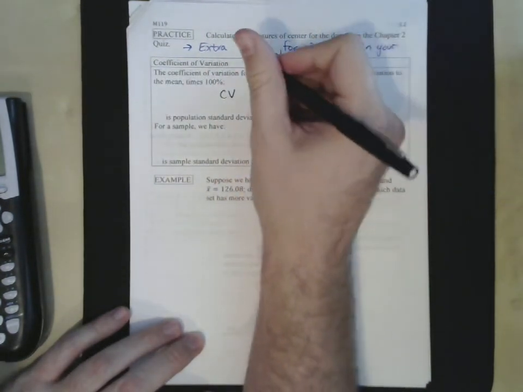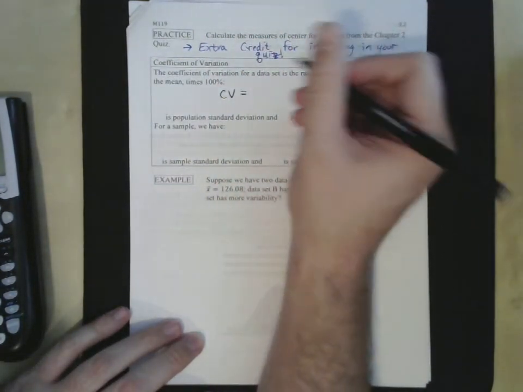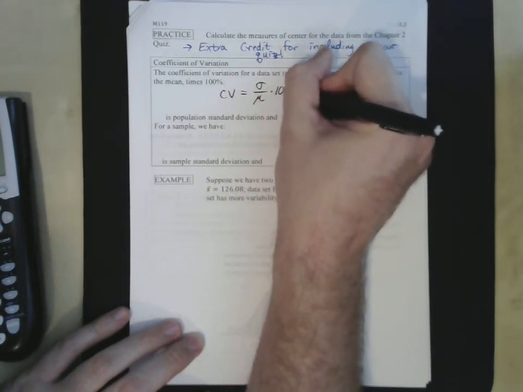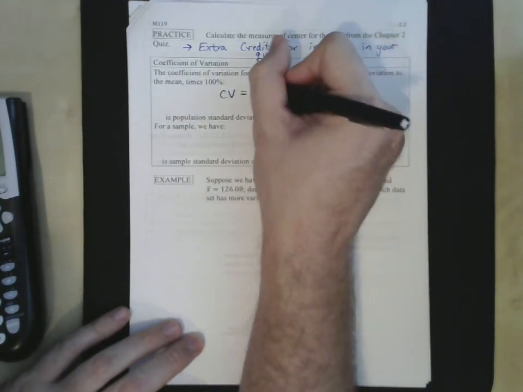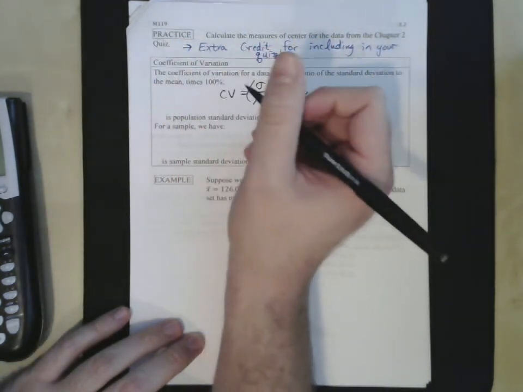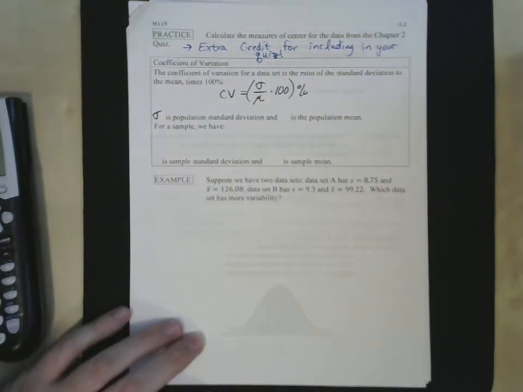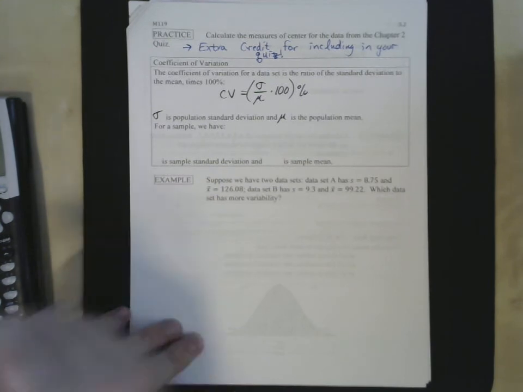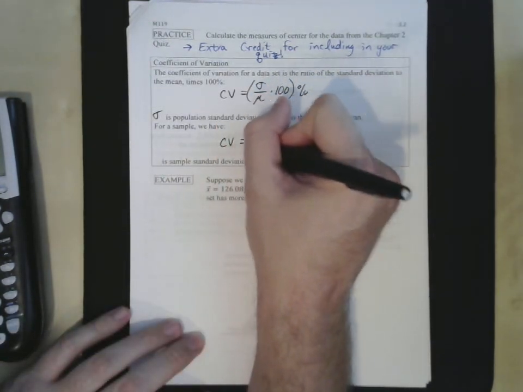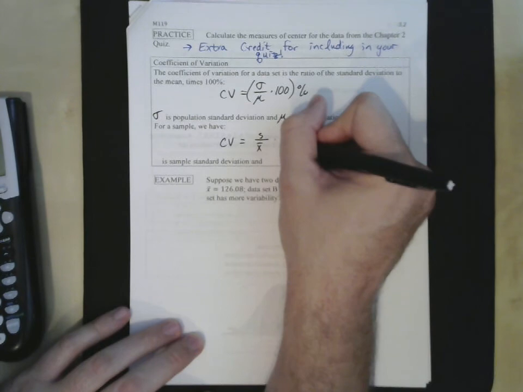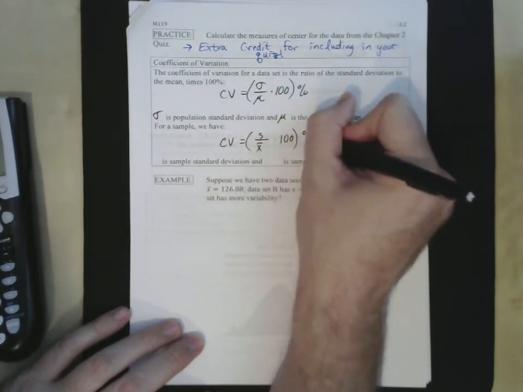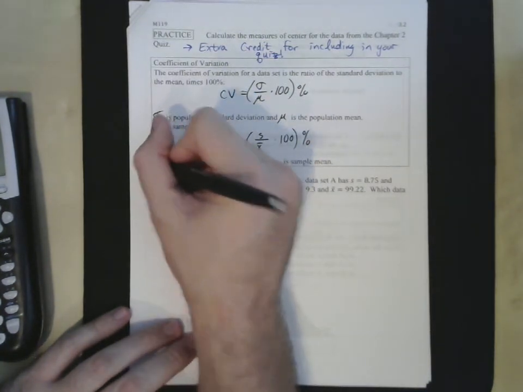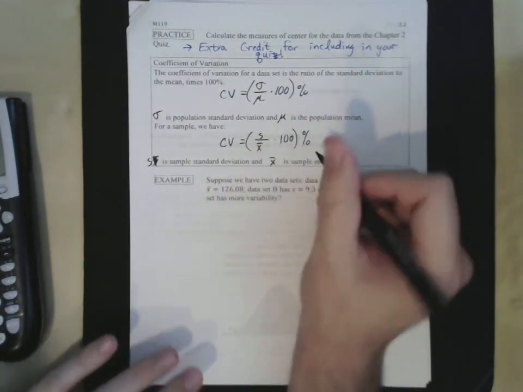So coefficient of variation, CV, for a population is sigma over mu times 100. And this is in a percent. And so again, sigma is the population standard deviation and mu is the population mean. For a sample, it's still just coefficient of variation, and this is S over X bar times 100. And this is as a percent. X bar is the sample mean, S is the sample standard deviation.